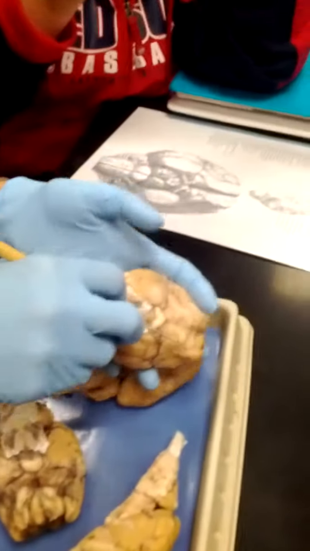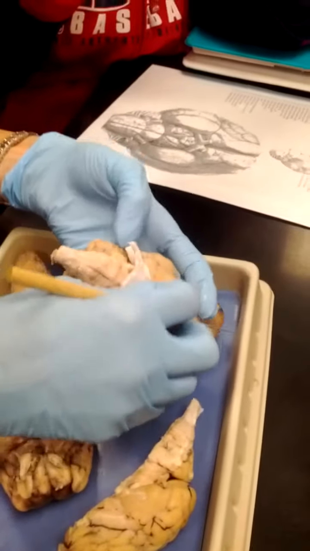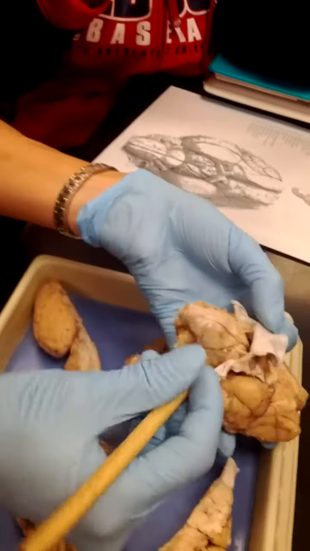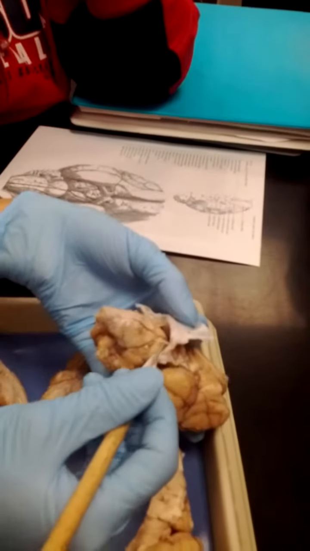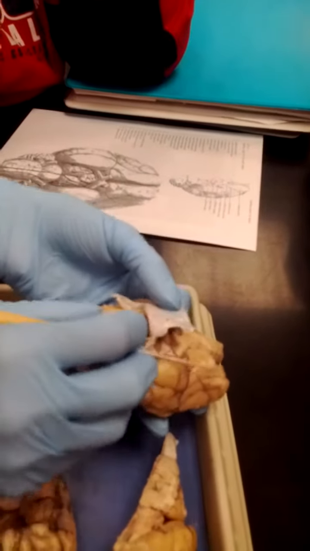Attached, but if we pull this up slightly, okay, here's our nice abducens nerves. Nice. Okay, these are the abducens nerves that I just showed you that go up over the pons.